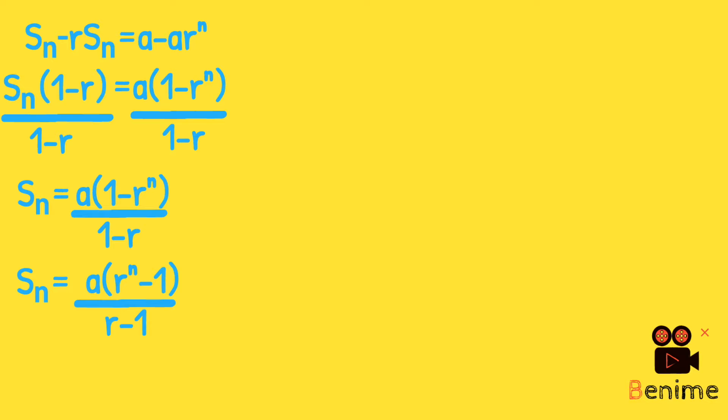But the thing there is that the first formula is easier to use when your common ratio is smaller than 1. When you have a common ratio that's smaller than 1, it's easier for you to use the first formula. Even though your common ratio might be bigger than 1, you can use the formula and you will get your answer correct, but just for simplicity of calculation, when your common ratio is smaller than 1, it's better for you to use your first formula. Then when your common ratio is greater than 1, you use the second formula.